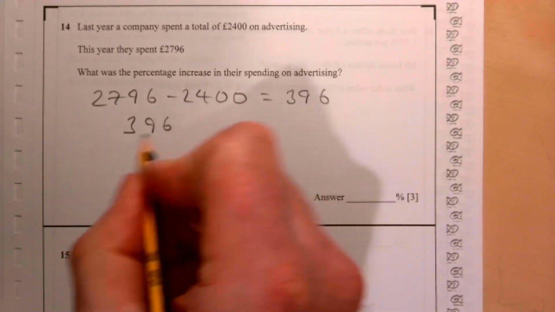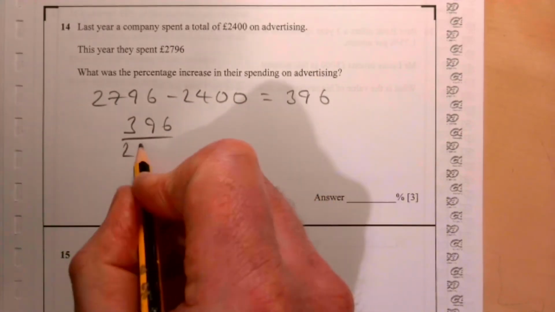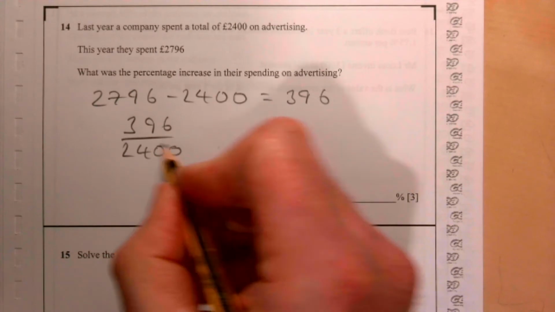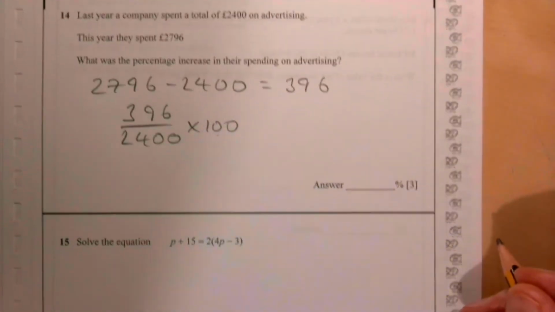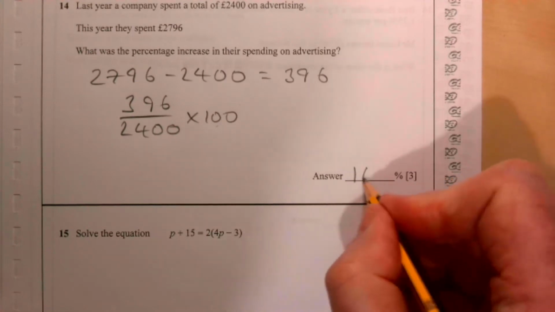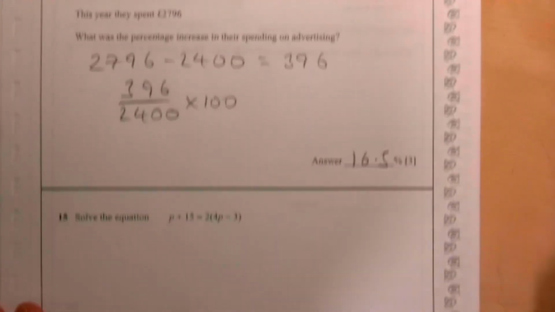396 then as a percentage of 2,400. So 396 over 2,400 multiplied by 100% gives us then 16.5.